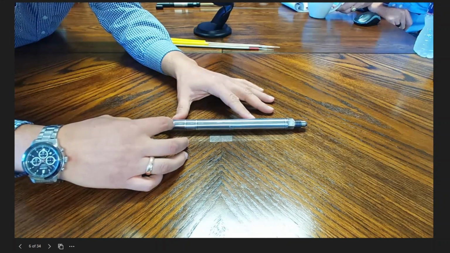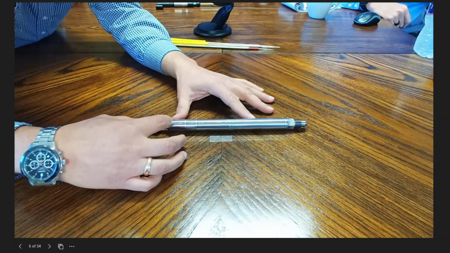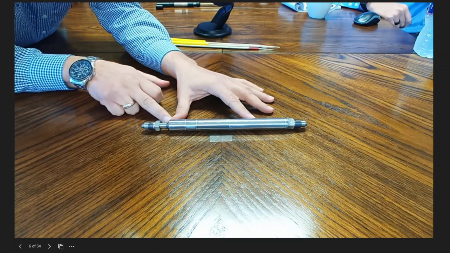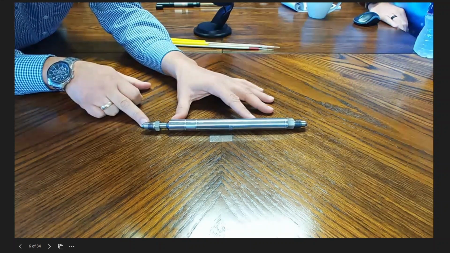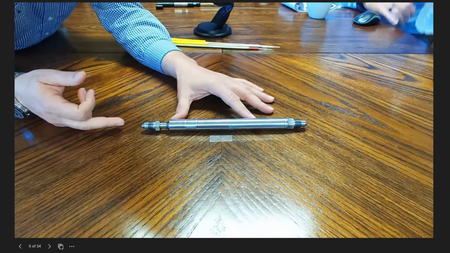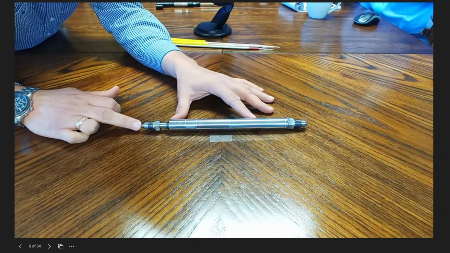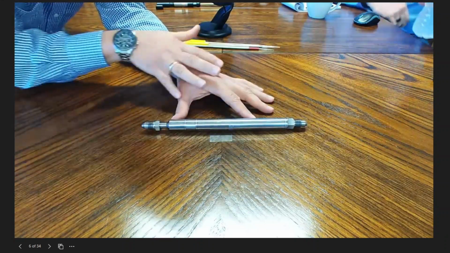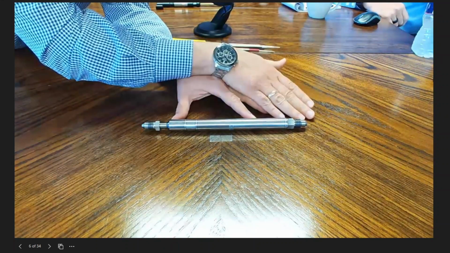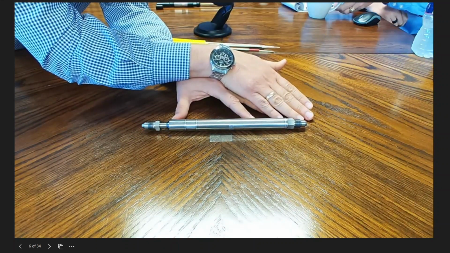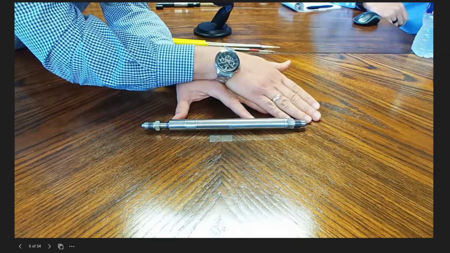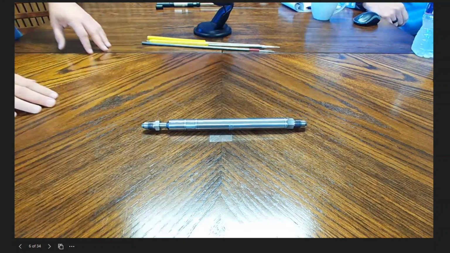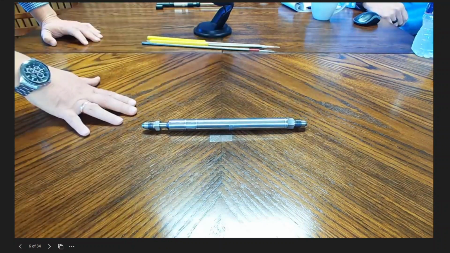Basically, this is the connection that interfaces with the gauge carrier. Essentially, this section here, we screw this into the mandrel, and the gauge receives pressure through this port right here. This is the main housing, and this is the connection that we have to make with the downhole cable using the cable head adapter. So that's pretty much what the gauge is.